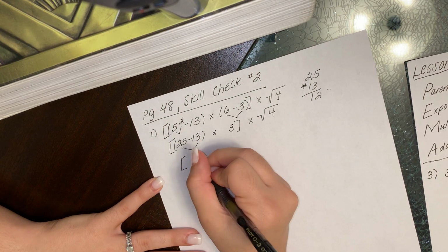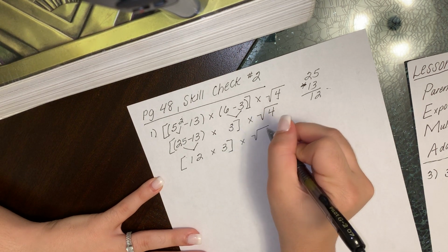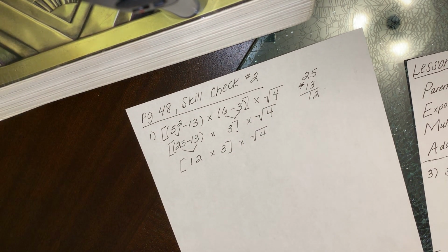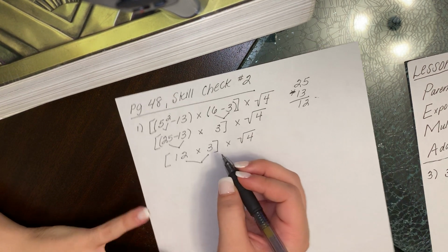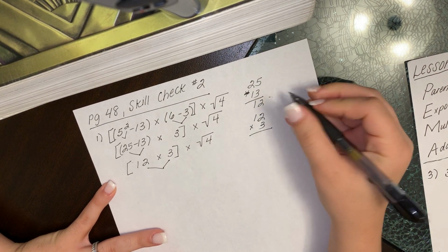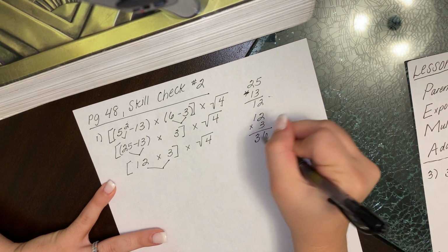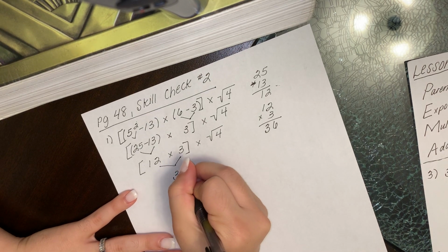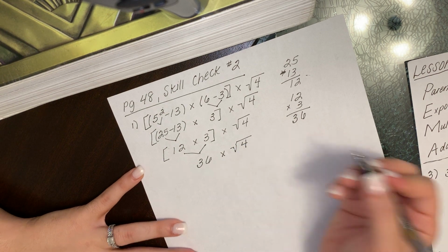So right now I have 12 over here times 3 times the square root of 4. Do I still have some parentheses or some brackets inside? Yep, I do. So I still need to do that. So 12 times 3 is what I need to do. I'll do it off to the side over here. 2 times 3 is 6. 3 times 1 is 3. So 36. And all I'm now left with is that times the square root of 4.